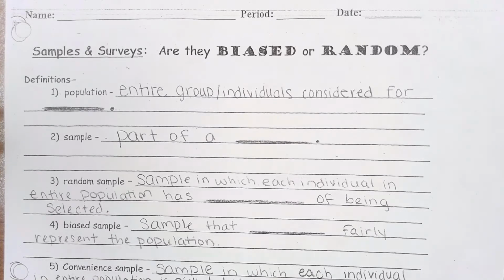So that's why we talk about bias and random questions in math, because it is important to know whether you're being biased or not when answering some questions to other people, or just by the people that you pick for a survey or a sample that you select. Okay, so we do have some definitions that we need to know here.